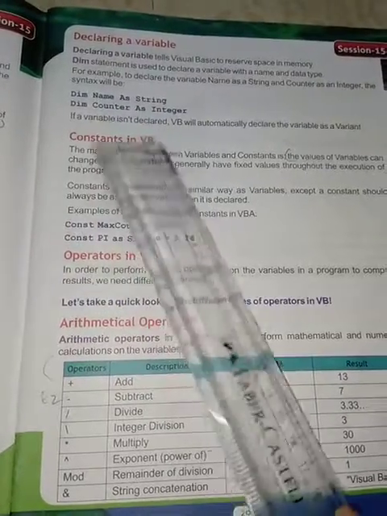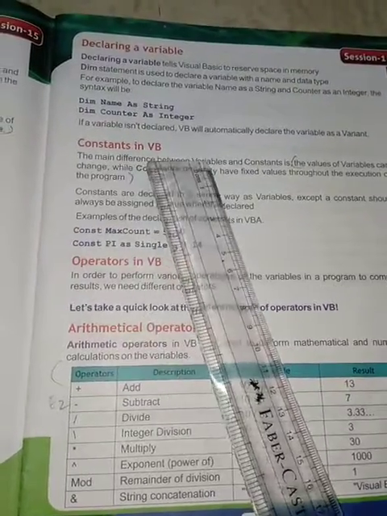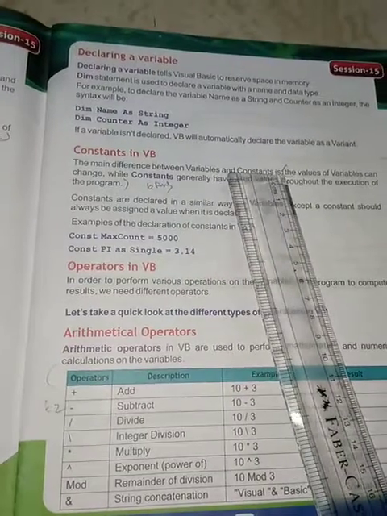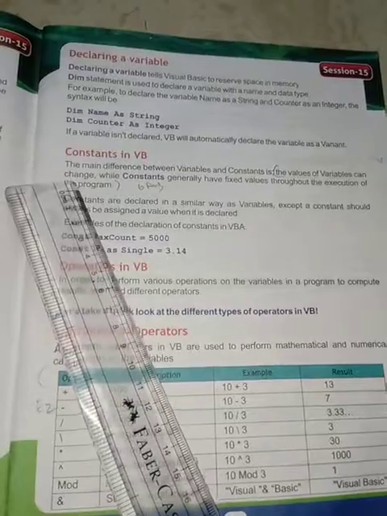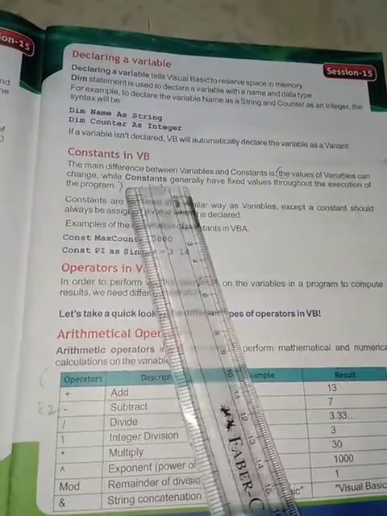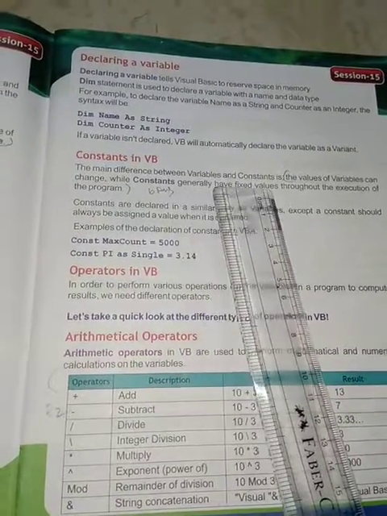Constants in VB. The main difference between variables and constants is that the value of a variable can change, while constants generally have fixed values throughout the execution of the program.